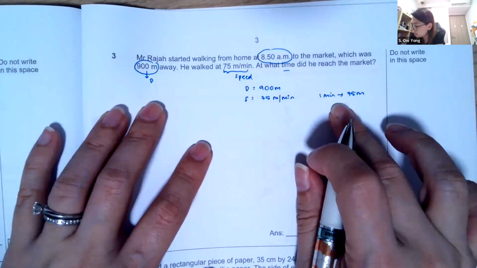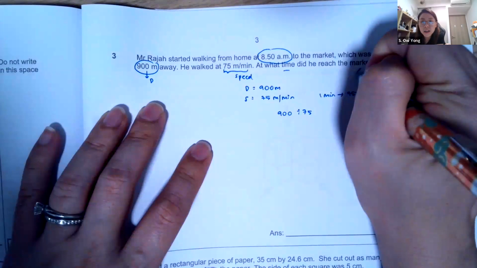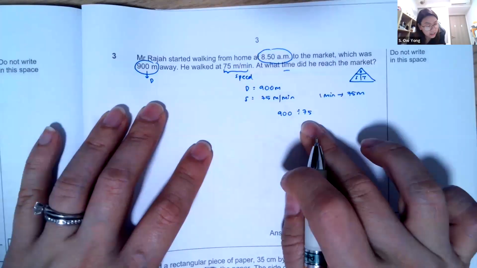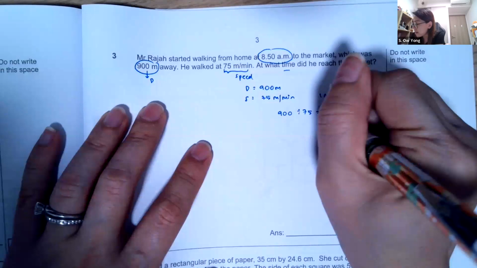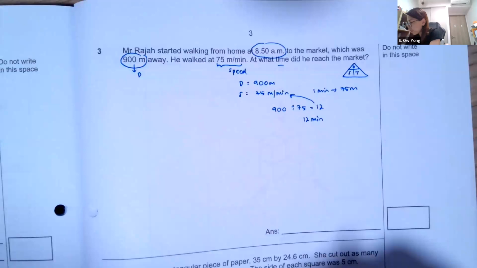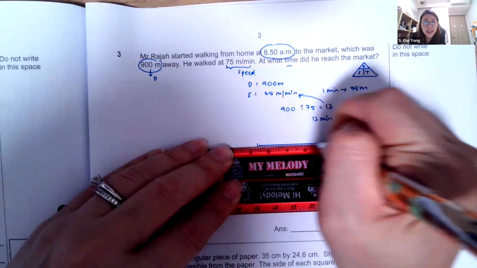You divide first. Okay, maybe some of you actually use to find the time. Now I'm finding the time, and you will get 12. This 12 means 12 minutes, meaning from 8:50, you need to actually draw a timeline to show me what will happen 12 minutes later.